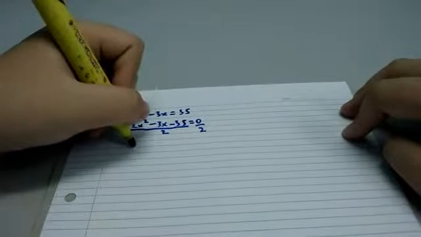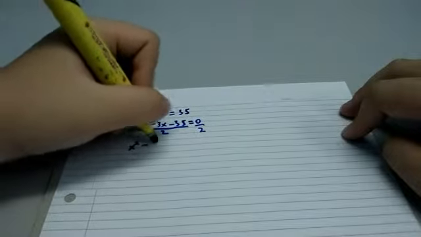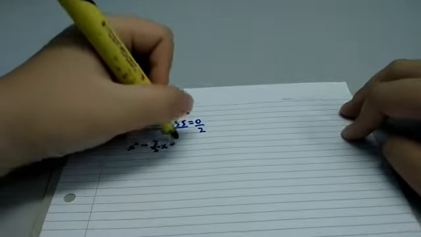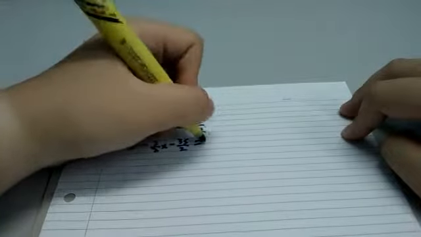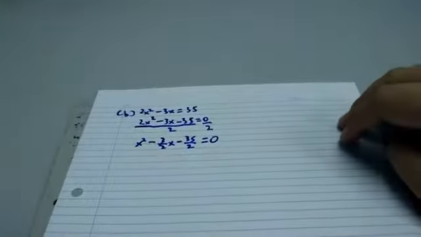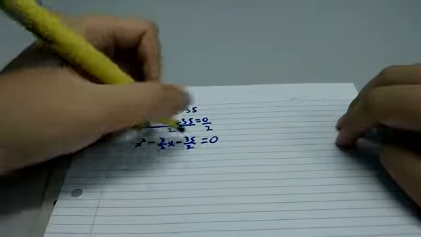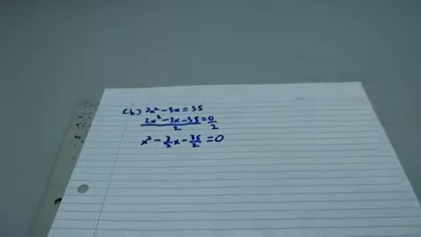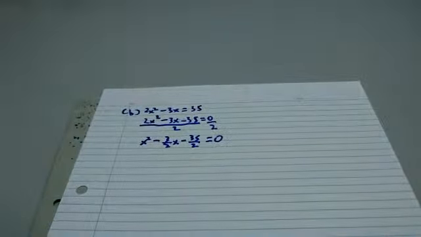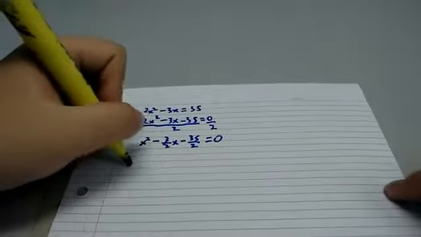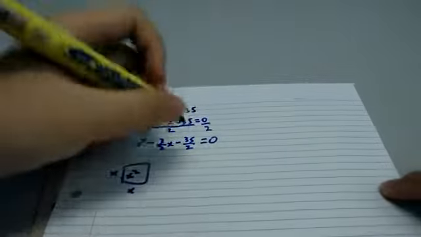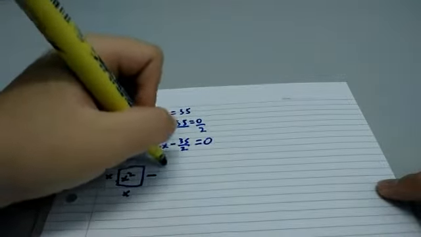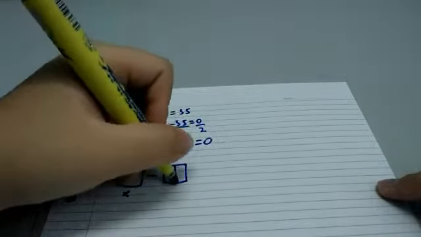So we will get x squared minus 3 over 2x minus 35 over 2 is equal to 0, because 0 divided by 2 is still equal to 0. And then we can solve for this. Okay, so we draw a big square, the length of it is x, and x squared is the area of this.